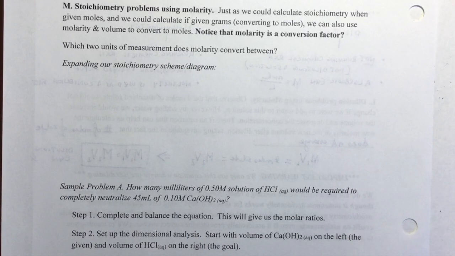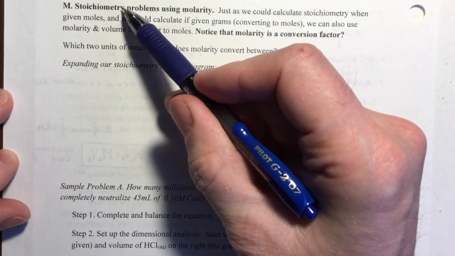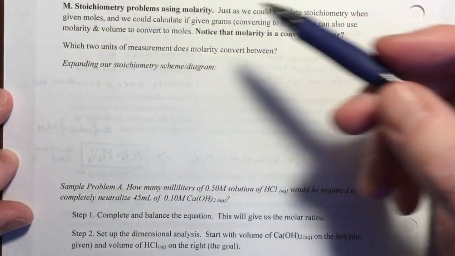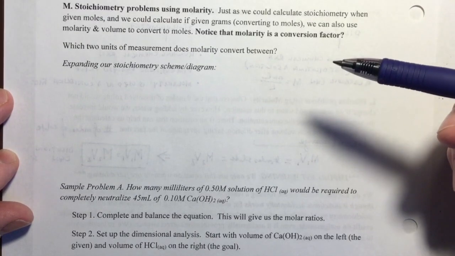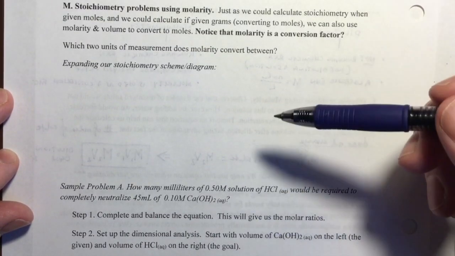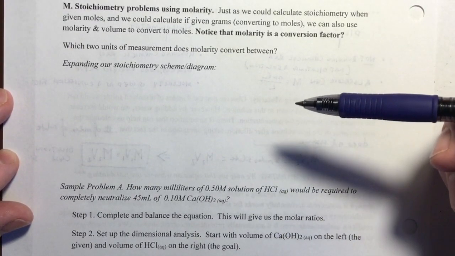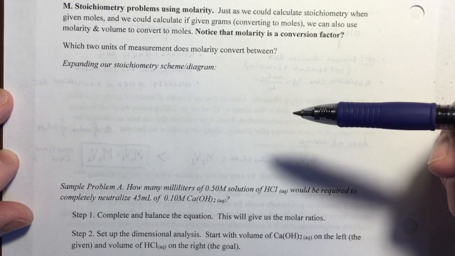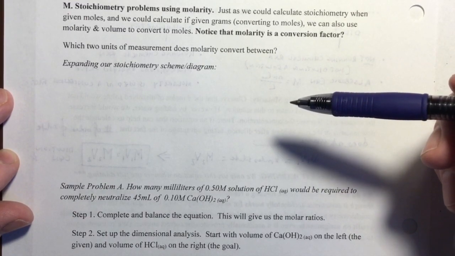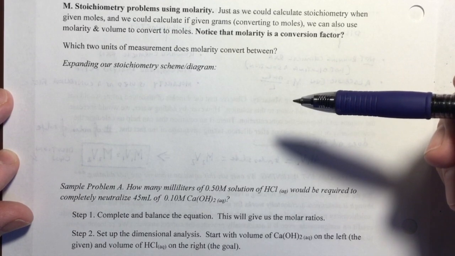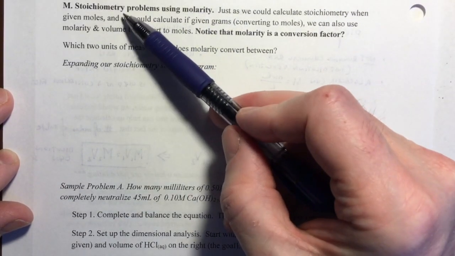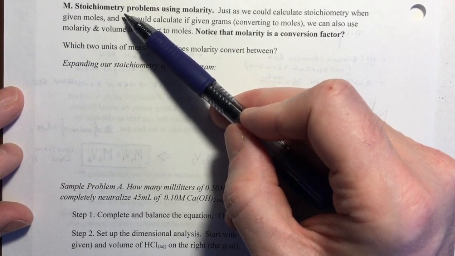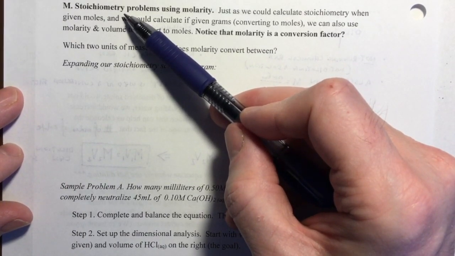Okay, now we're going to get to the other type of problem that uses molarity, and that is a stoichiometry problem. Now, in contrast to dilution, dilution is when we are not running a chemical reaction. Dilution is just adding water to an existing solution to make it less concentrated and to increase the volume. In contrast, stoichiometry is when we are running a chemical reaction.